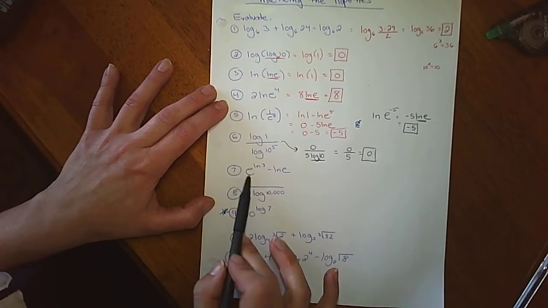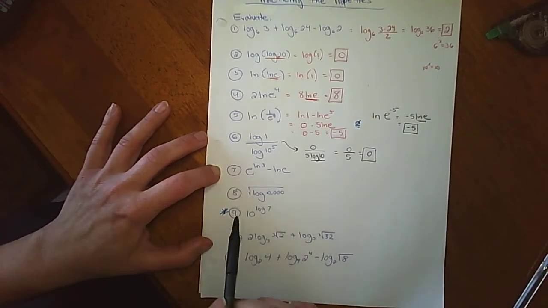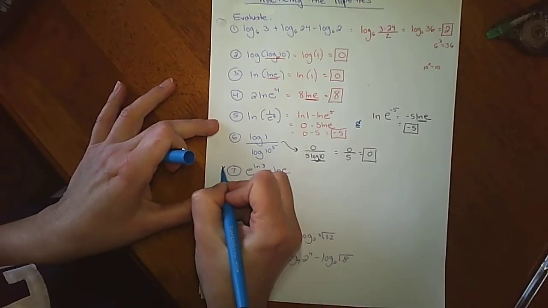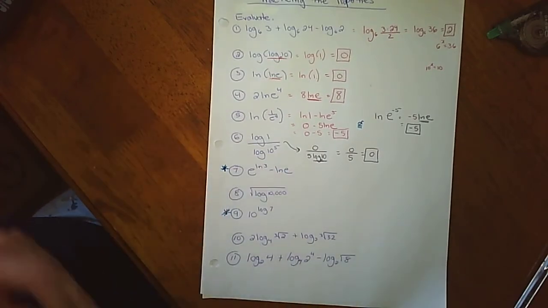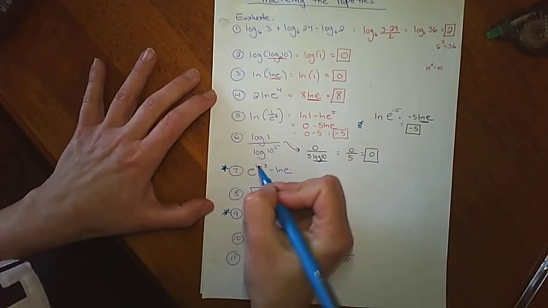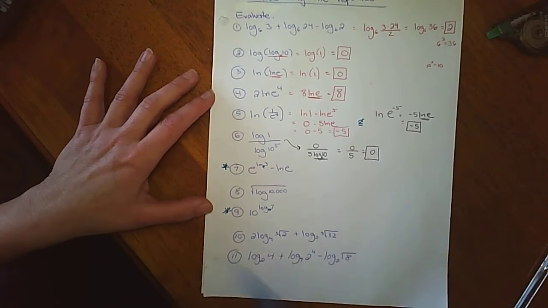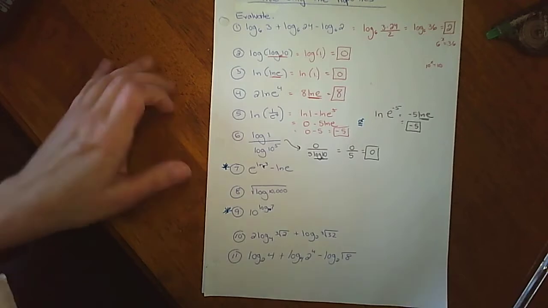Okay, number 7. All right, 7 actually is very similar to 9, which I didn't realize when I started these. So I'm going to start this one now. Right? These two are special. There's a special rule that's involved. And what I want to bring in is this base is obviously e, and this base here is obviously 10. Because logs and exponents are inverses of each other, they undo each other.